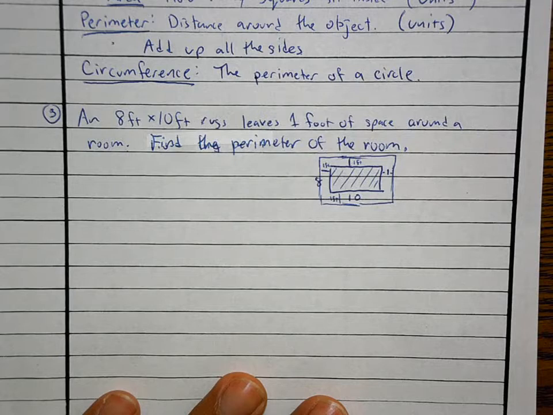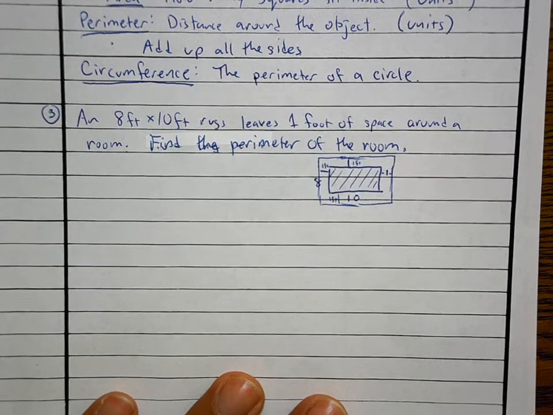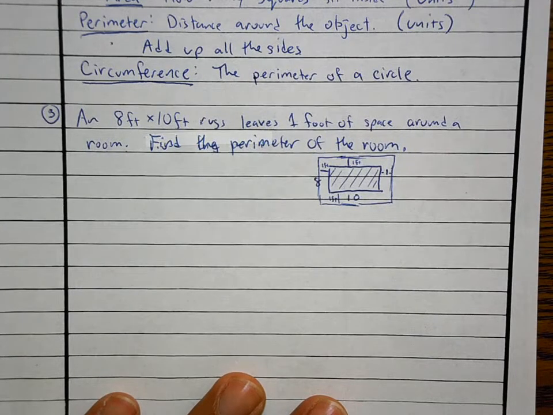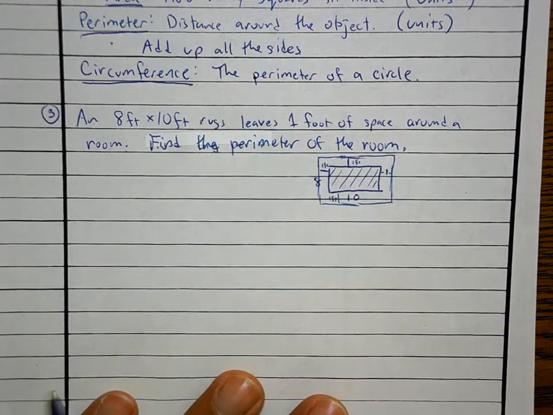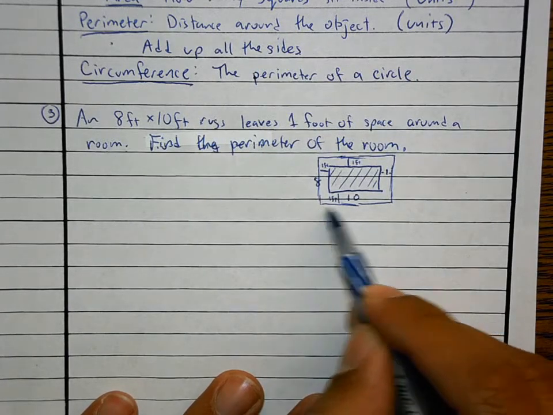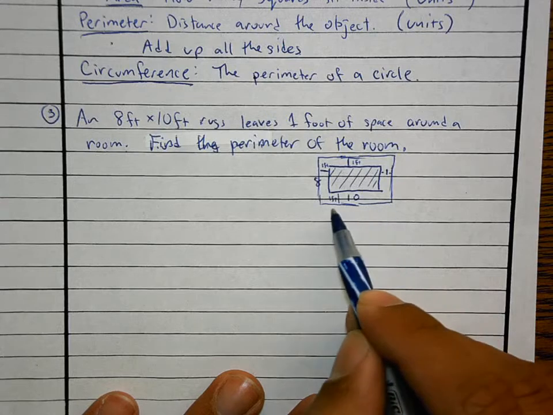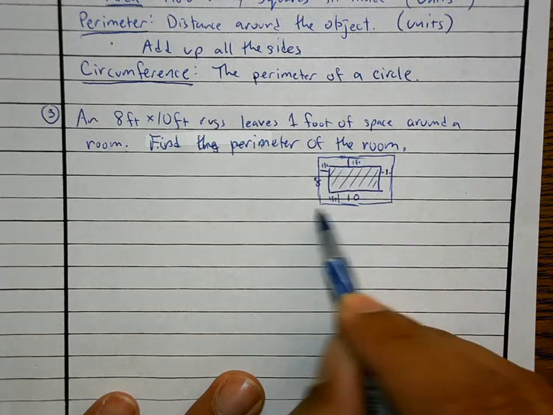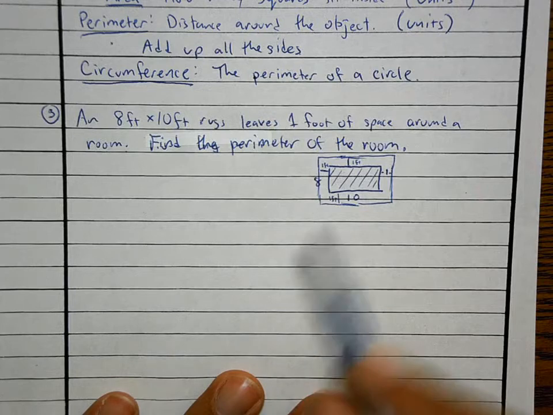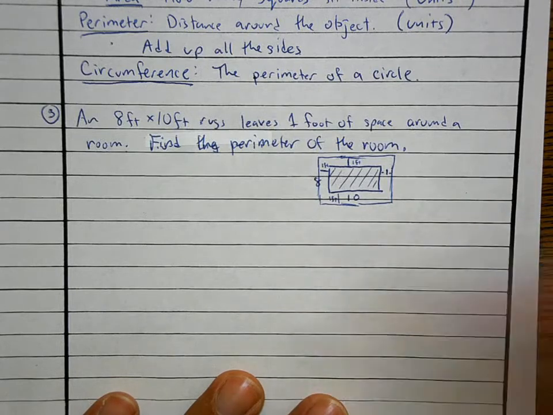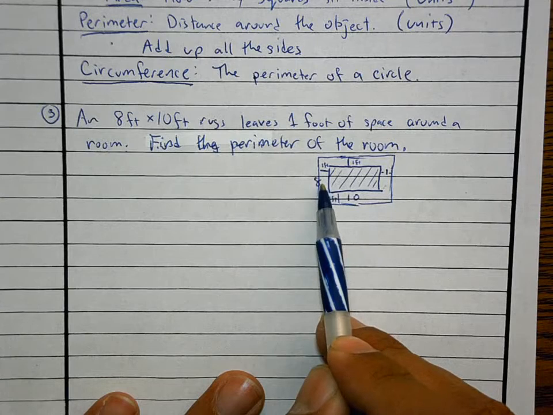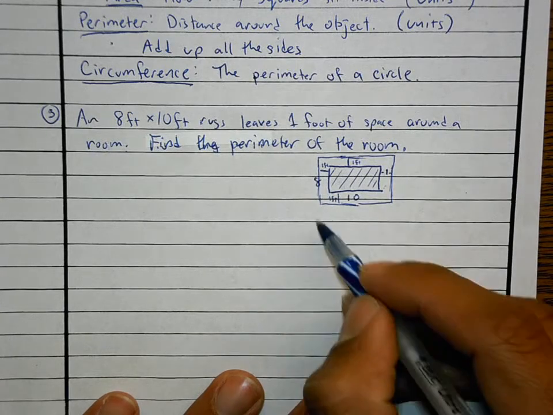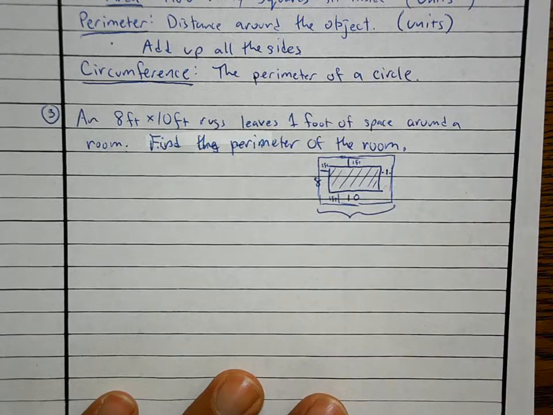See how it works? The rug is 8 feet by 10 feet. And they're asking us to find the perimeter of this room. So this side here of this rectangular room isn't just 10 feet, it's 10 plus how much? Not just this side. We have to add this extra one on this side as well. So how far is that from here over to here? How far is that? 12 feet on this side.